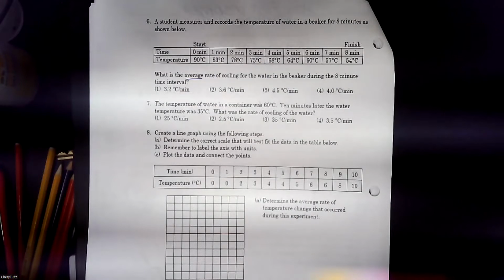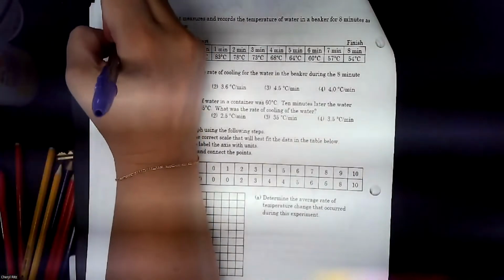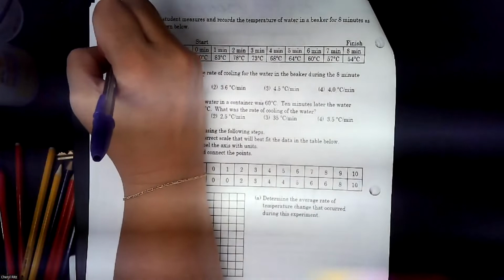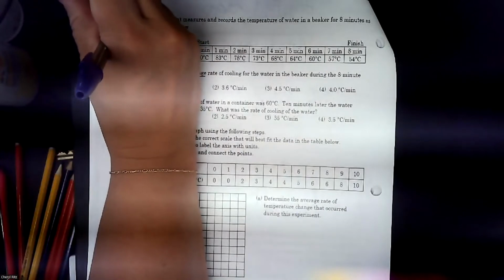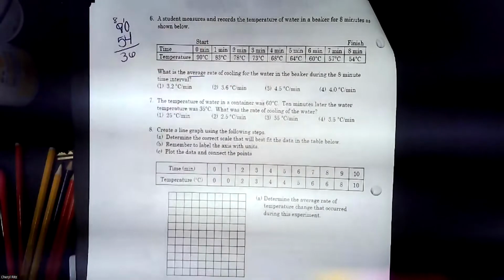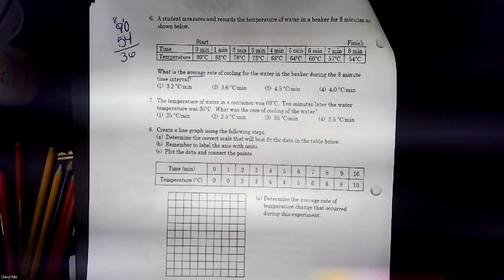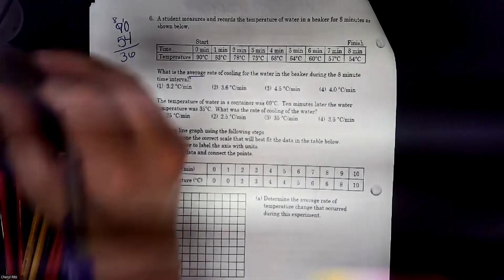That just means use the rate of change formula. So how much did we change over time? How much did it change temperature? What did we start at? Start at 90. What does it go to? 54. How much does it change? Again, you could do math. That's 36. So is that the answer, 36? No. How long did it take to change that 36?